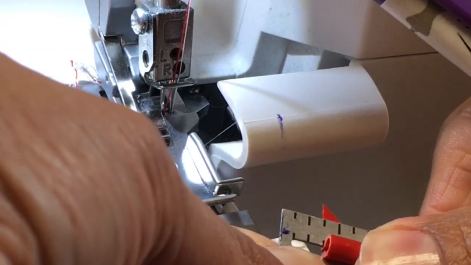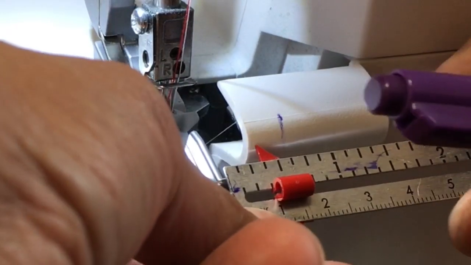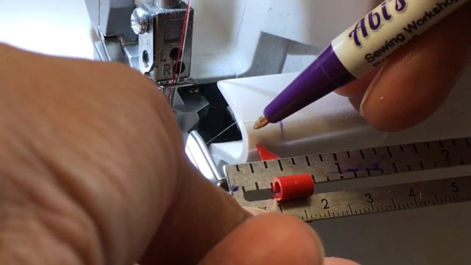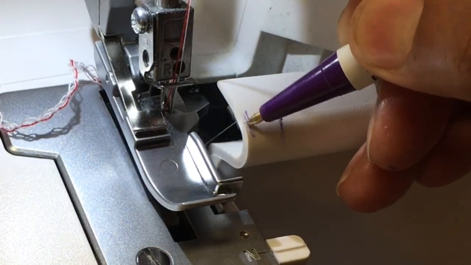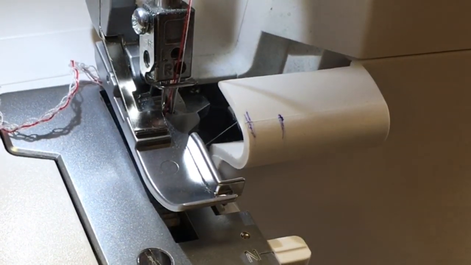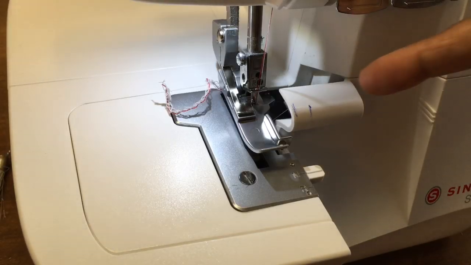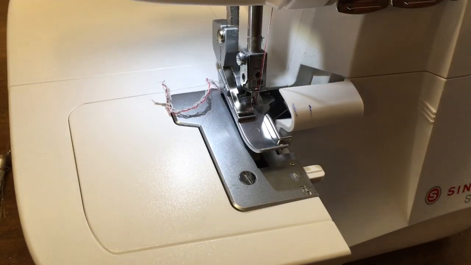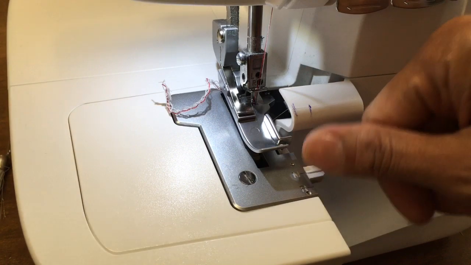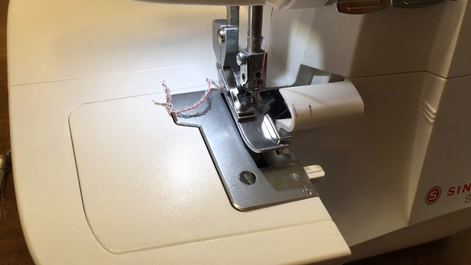If I want to have it as 1 centimetre, that's just there. So that will be my 1 centimetre from the needle. And if you don't want to mark on your machine, just grab some masking tape or something and then put the marks on there, and you can just strip the tape off later and try again with another measurement.